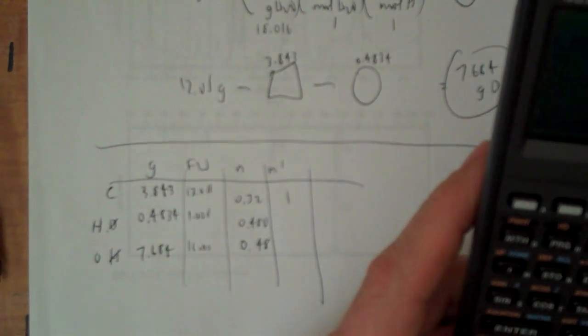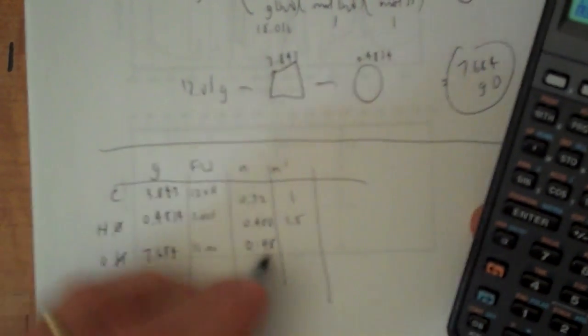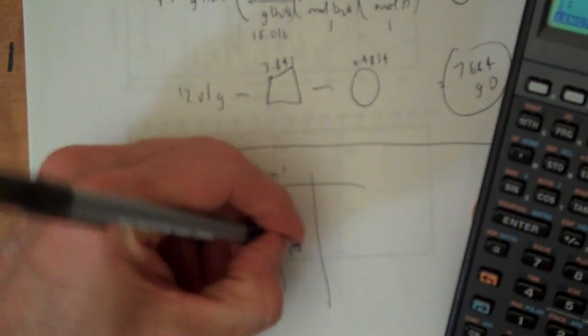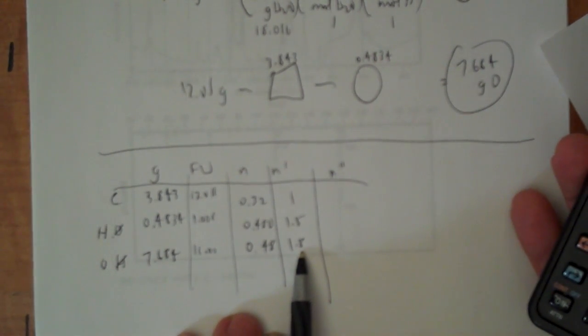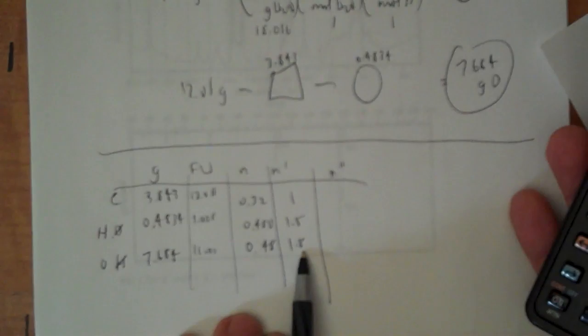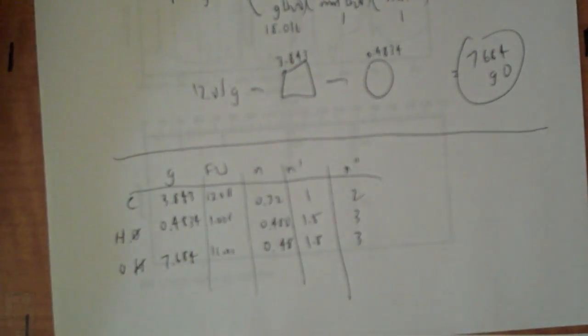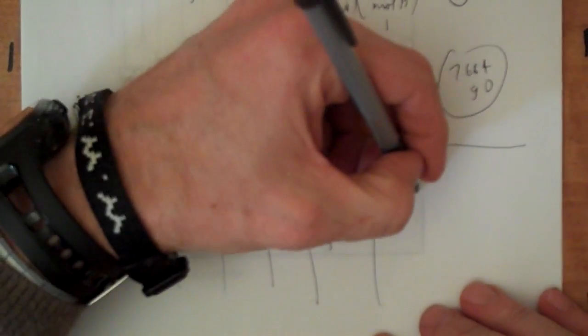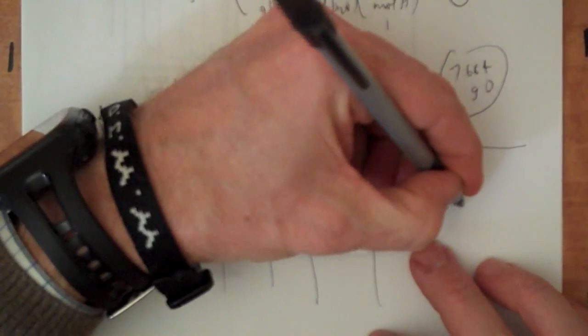This goes to 1. This goes to 1.5. And this is going to go to 1.5 also. It's the same number. Okay, so n double prime. What's the fractional portion of this number? It's 1/2. So if I multiply everything by 2, I'm going to get 2, 3, and 3. Okay, so it looks like the empirical formula is C2H3O3. Wow. Hope that's helpful.